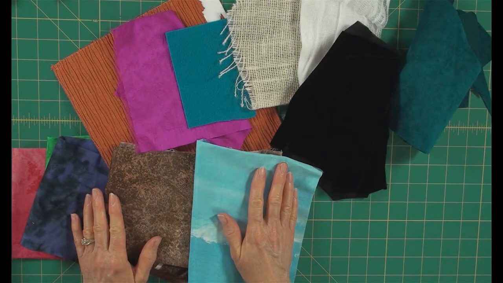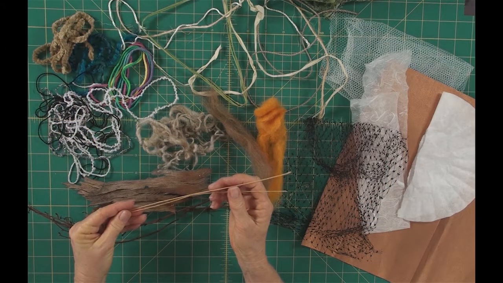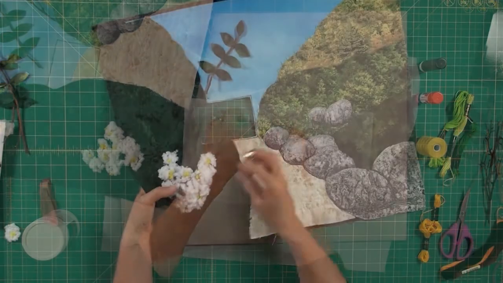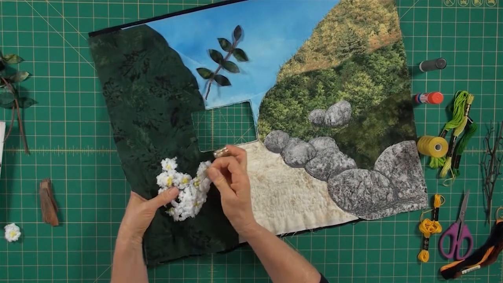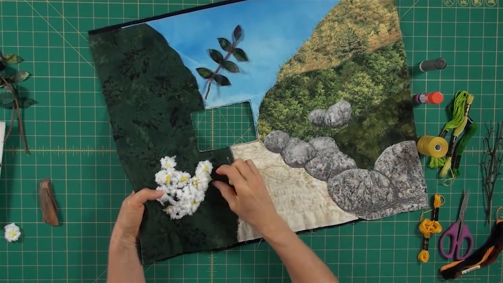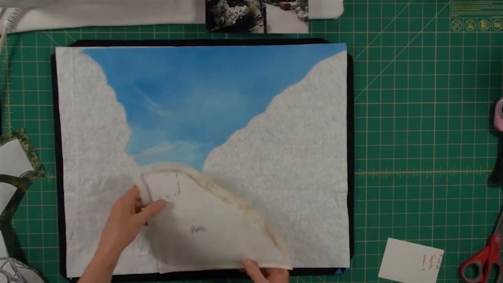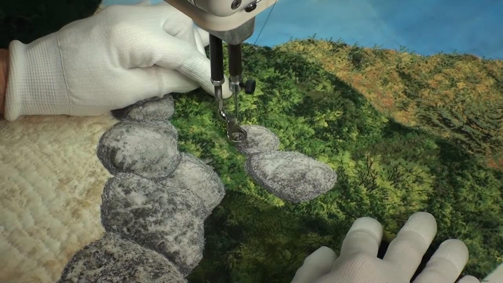I'll talk about the fabrics and the fibers, and I'll teach you how some of the fibers may be constructed and attached using a little hand stitching. You'll learn how to cut out and layer the materials, and how to add texture and depth using a quilting or home sewing machine.